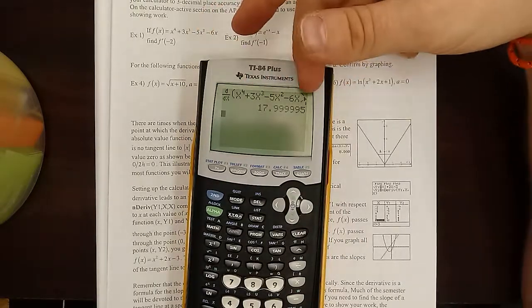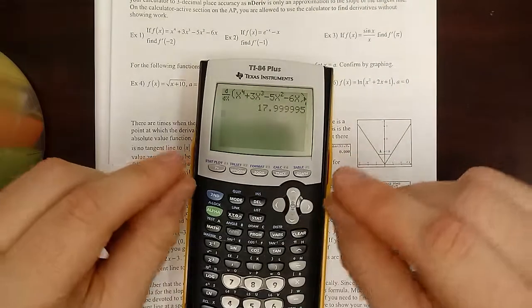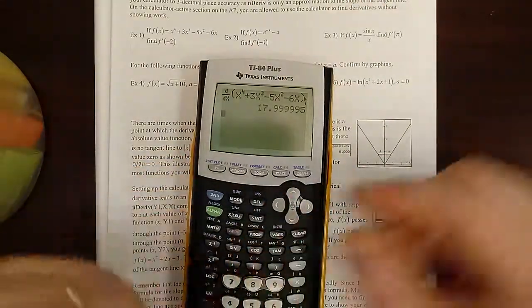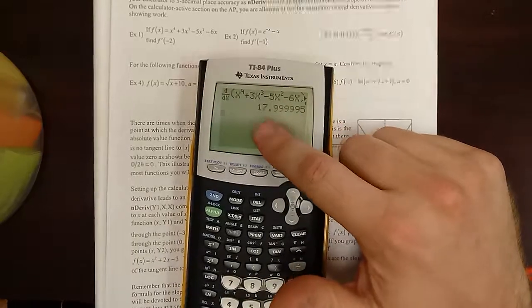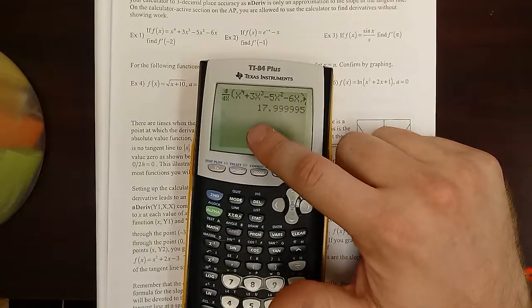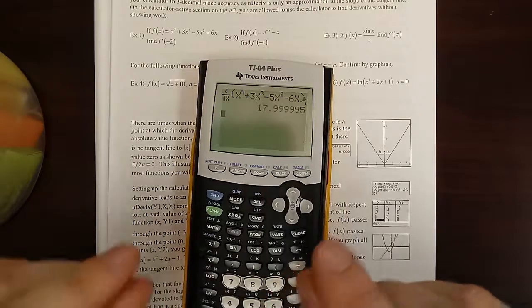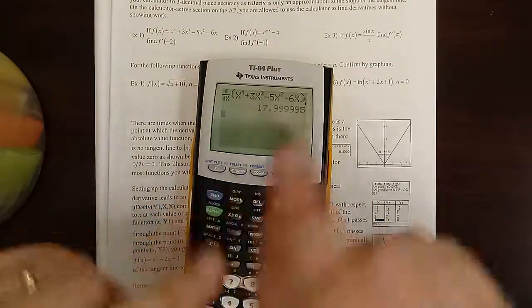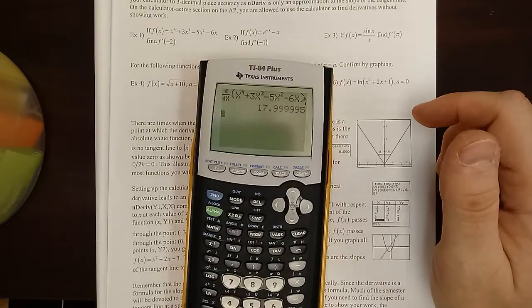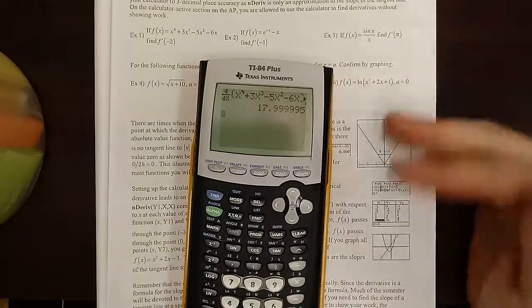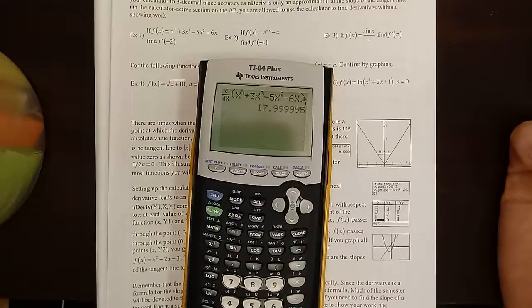The calculator does a limit where it's like plugging in things really close, like we did using that table earlier on in the school year, and that's actually how it finds this. So it's doing that slope of a tangent line or slope of a secant line closer and closer, and that's why sometimes we get what we call round off error. So the computer didn't do a perfect job. Okay, so the answer is 18.